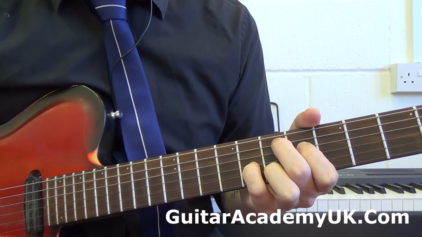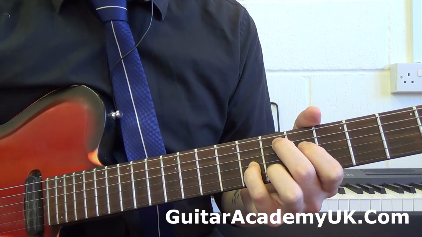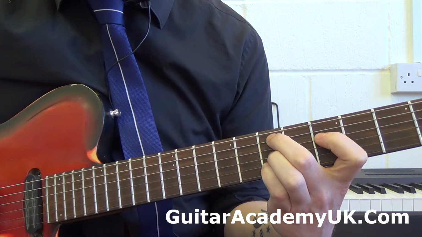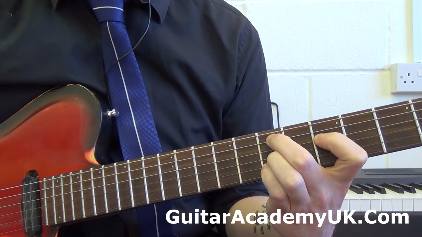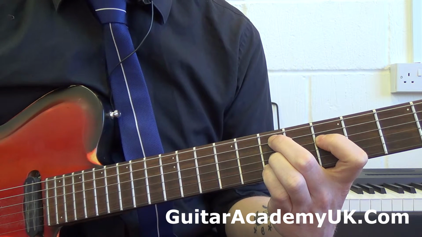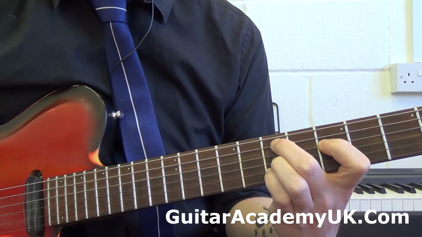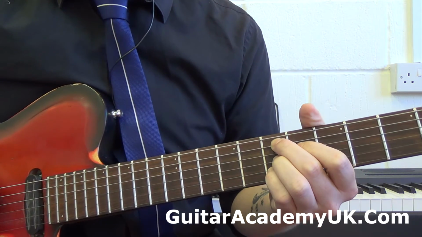Now if I kept that same root note, but then turned it into a minor 9 shape, you would have an E minor 9. And if I turn that into a dominant shape whilst keeping the same root note, we would have an E dominant 9.